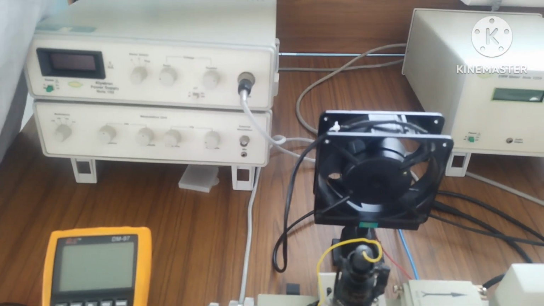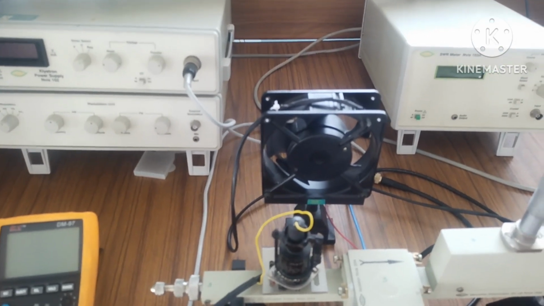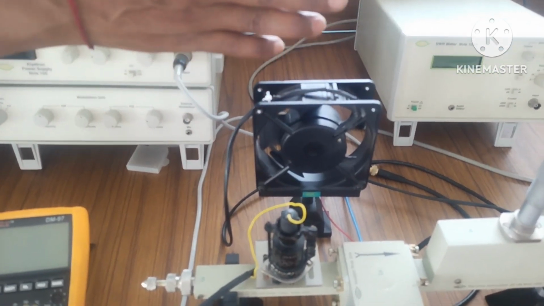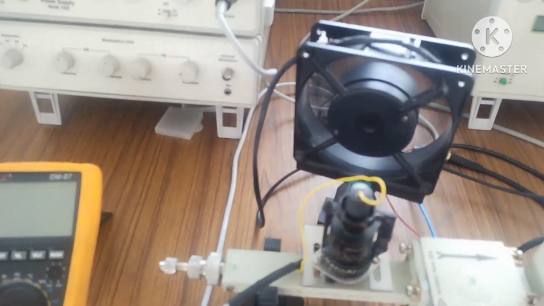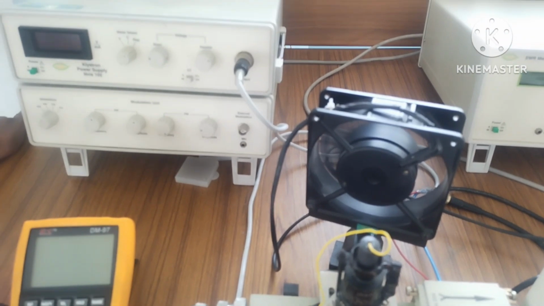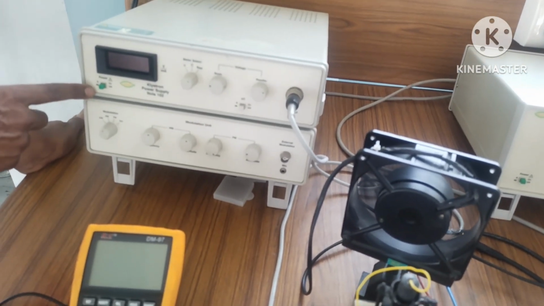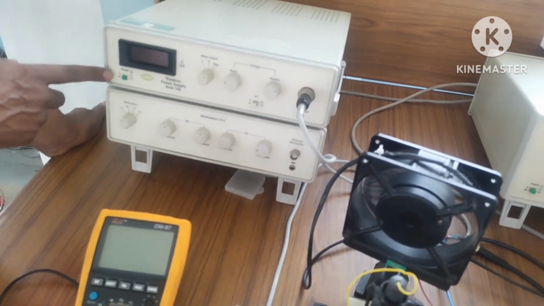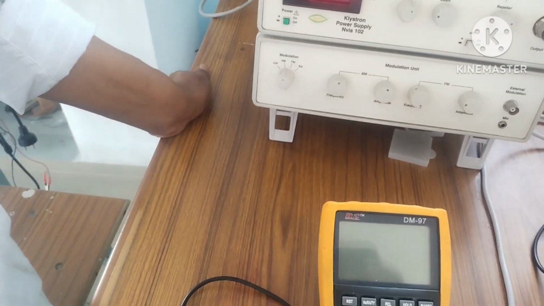When the experiment is ready to be conducted, the first step is to switch on the fan. Later, the microwave source, that is the klystron power supply, is to be switched on.